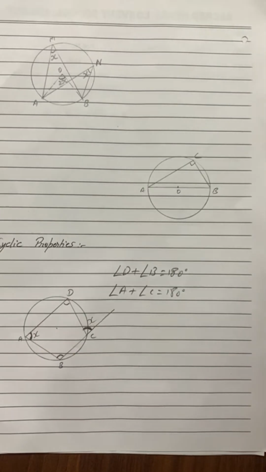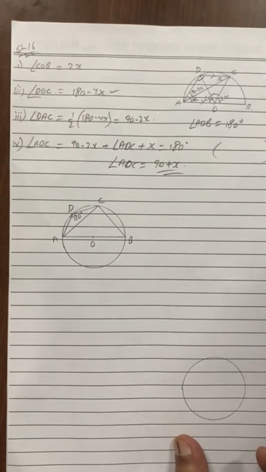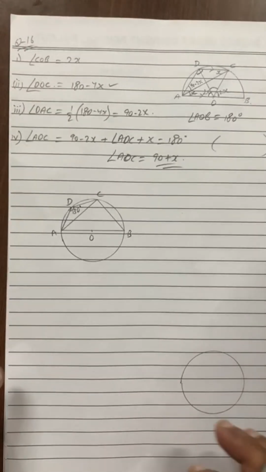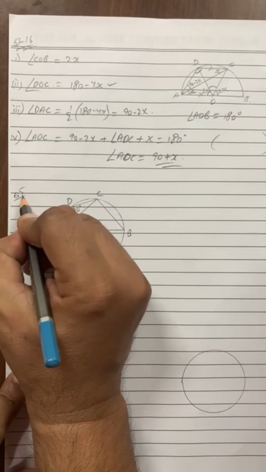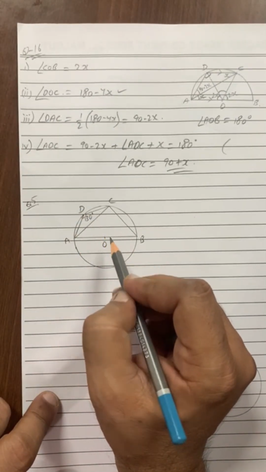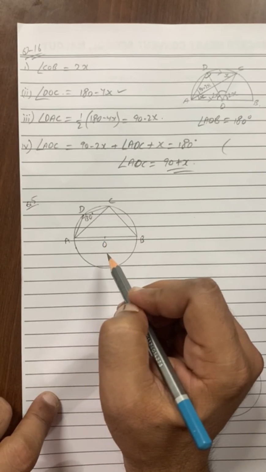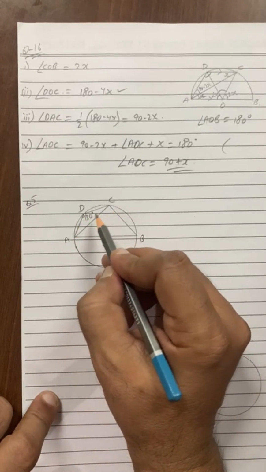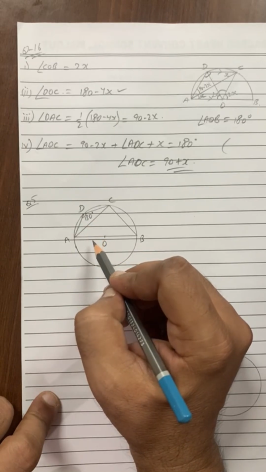So these are the results from the first two exercises. One question from B exercise, question number 5. ABCD is a cyclic quadrilateral with center O. Angle ADC is given as 130 degrees.